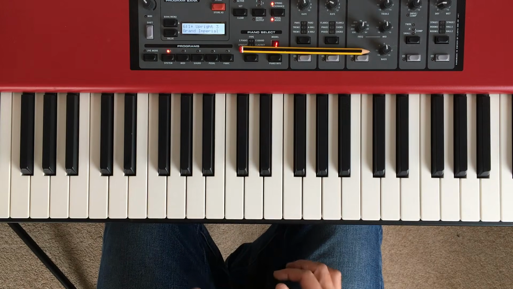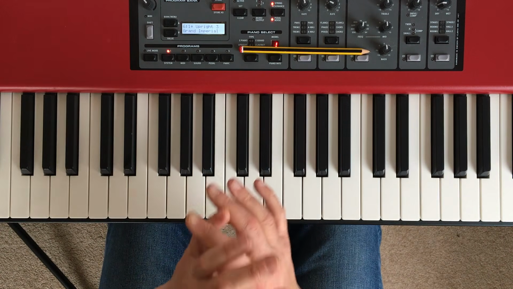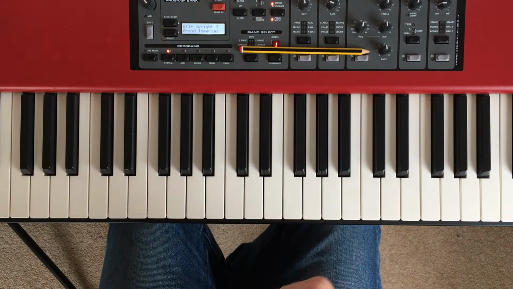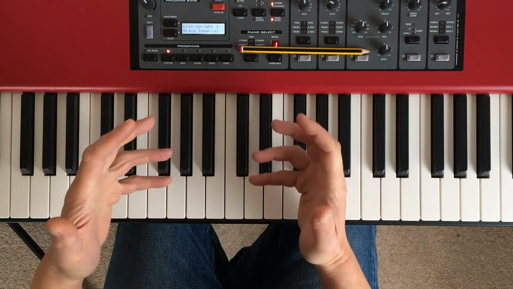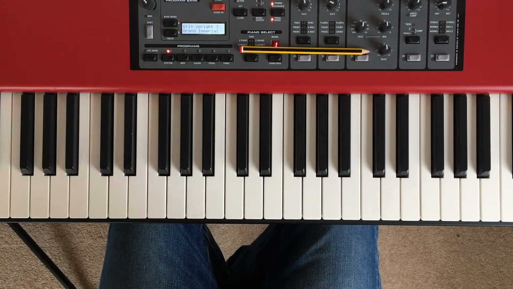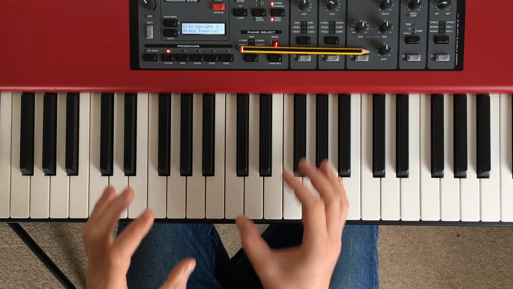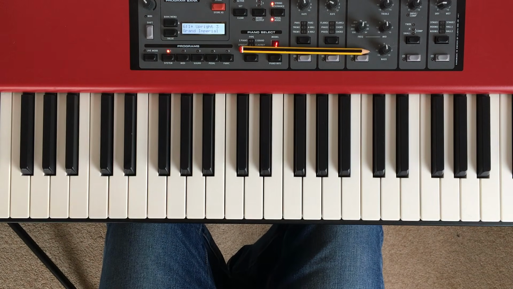And if you can, I know it's a tiny little piece of music, but if you can, try to make it musical. Try to give it some sort of expression. We'll think more about expression in the next few tutorials.